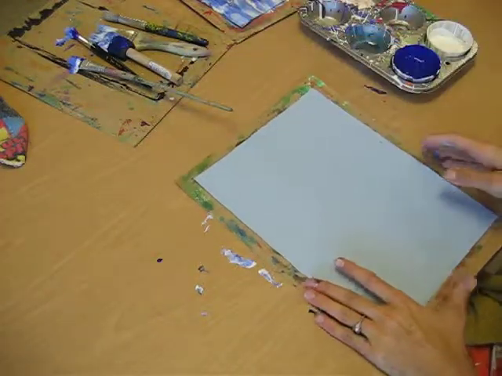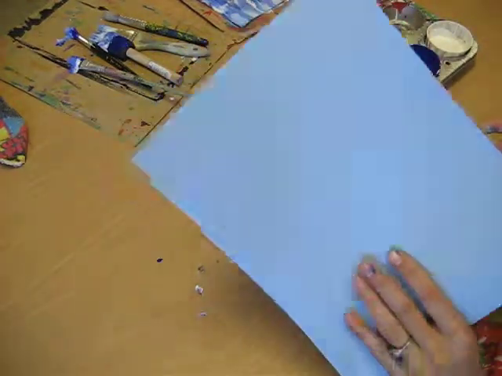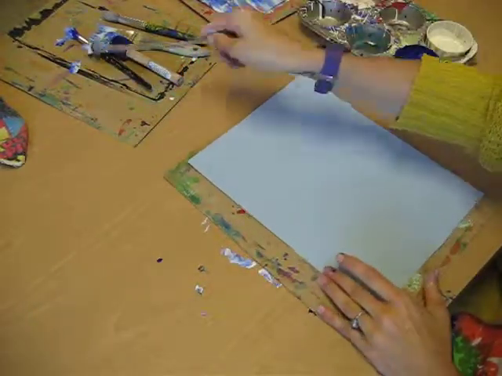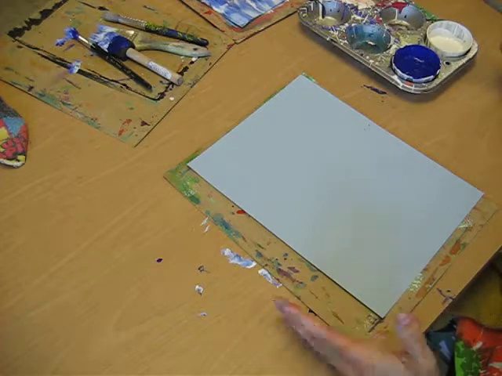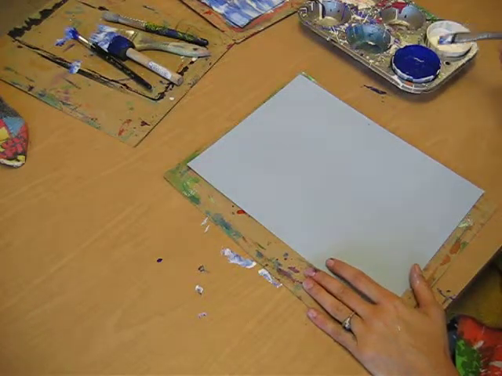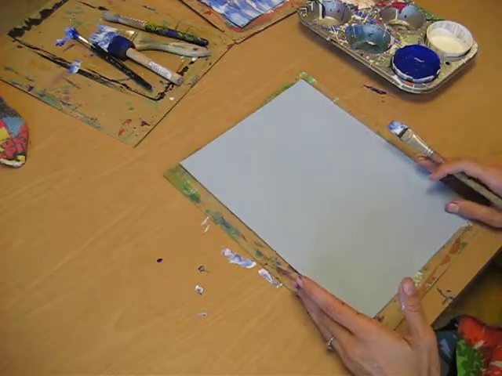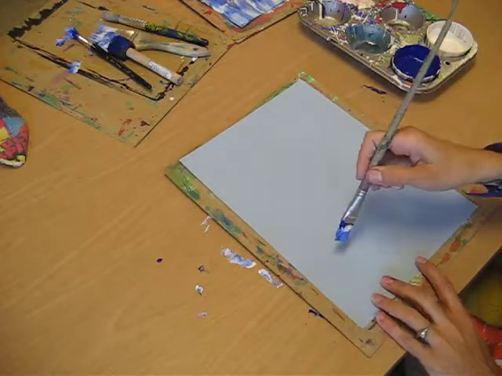So you're going to have your paint, you're going to have your paint board under your paper, and you're going to have all these different kinds of brushes. And you're not going to get water because you don't even need to wipe your brush off. And it's okay if you get some blue paint in the white, and it's okay if you get some white paint in the blue, because it's going to happen anyway. So just start however you want.